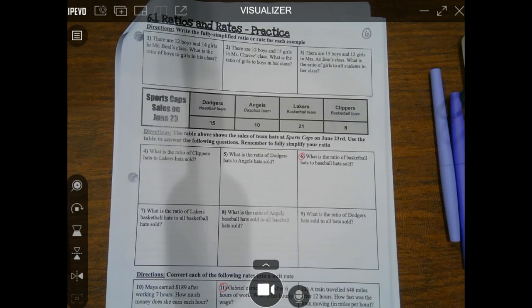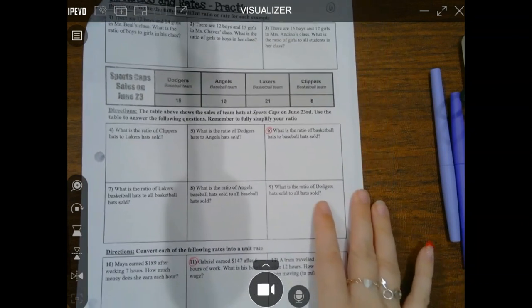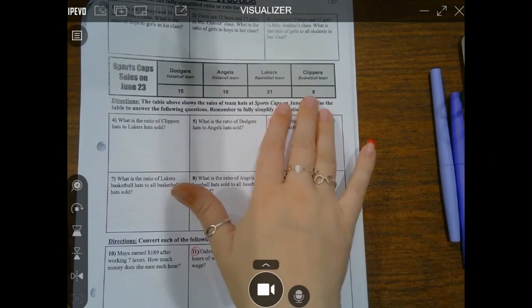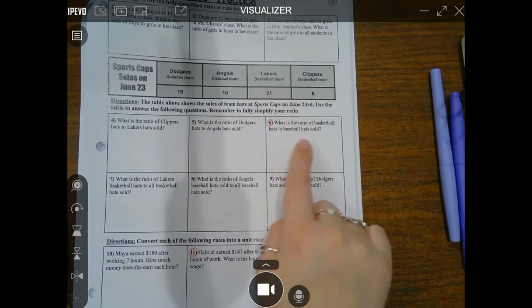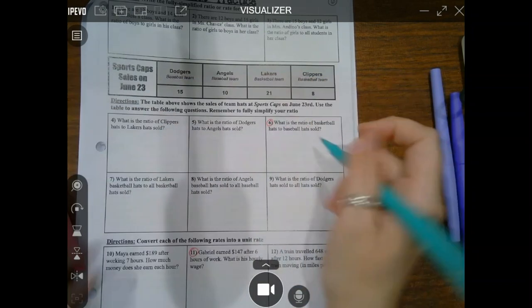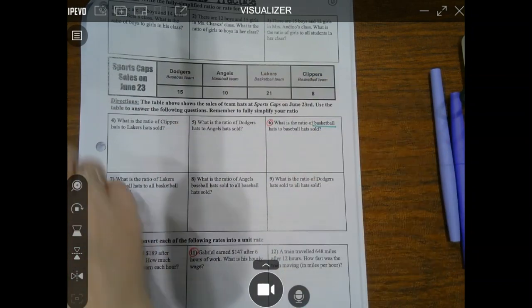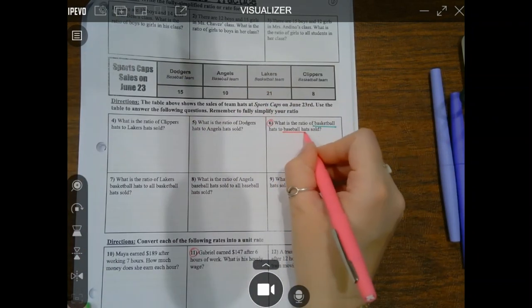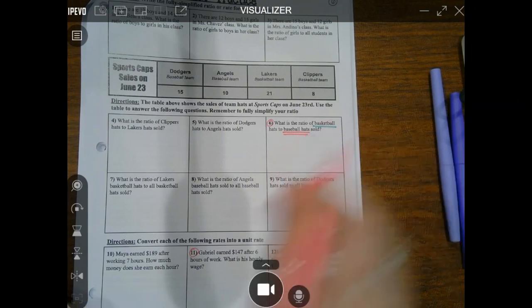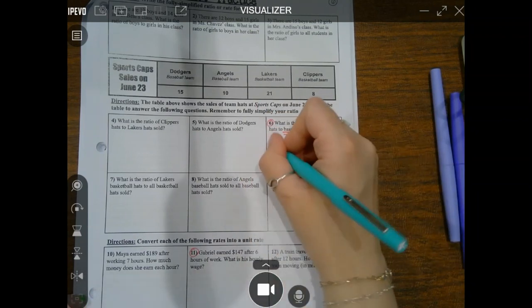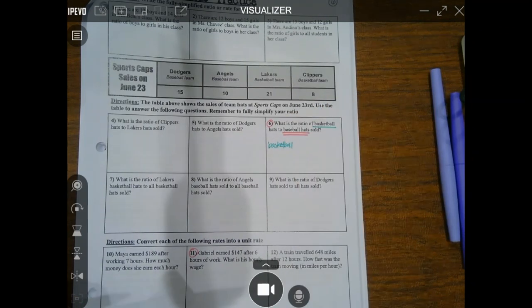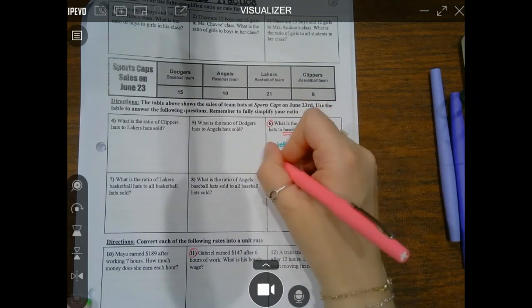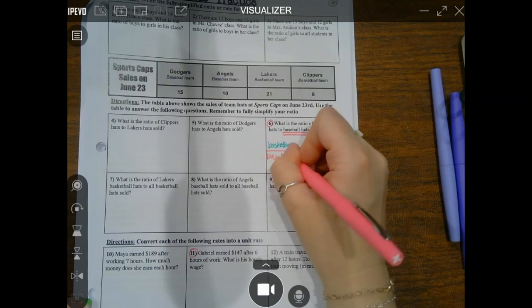So let's go ahead and take a look at problem number 6. For number 6, we're going to use this table up here to answer all these questions. It says, what is the ratio of basketball hats to baseball hats? So they want the basketball to be on top, and then they want the baseball hats to be on the bottom.